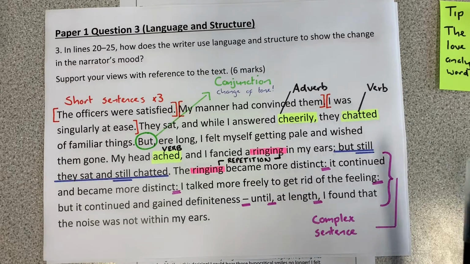Then we have quite a long, complex sentence to finish off this extract, and it is, the ringing became more distinct. It continued and became more distinct. I talked more freely to get rid of the feeling, but it continued and gained definiteness, until, at length, I found that the noise was not within my ears.